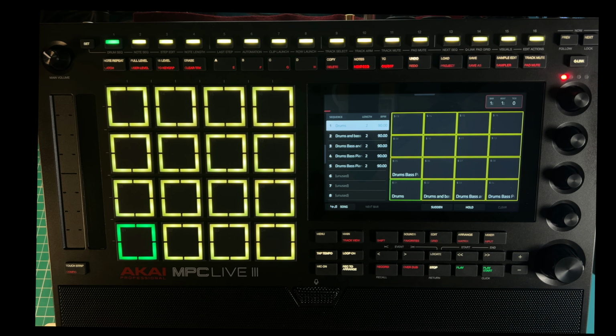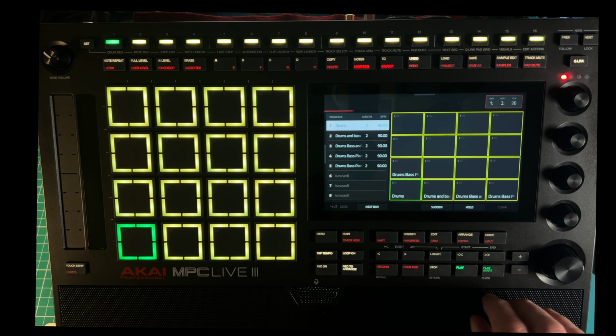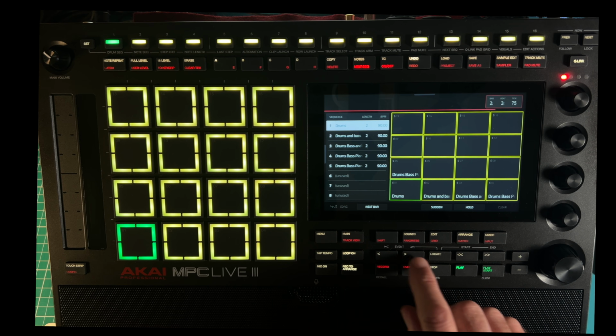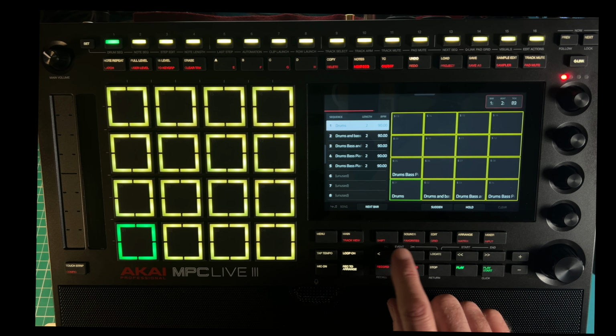Now with the sequence running, you can do a few things. You can scroll bar by bar through each sequence with the double arrow buttons, like that, or the single arrow buttons.